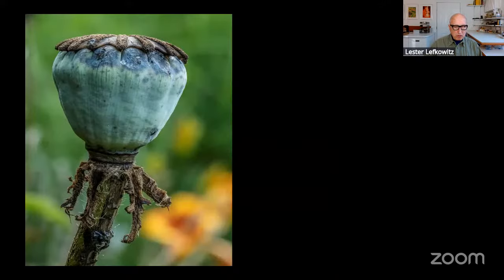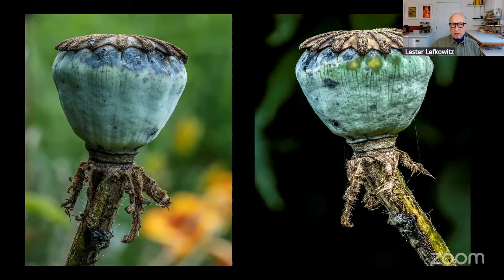Another thing to consider when you're outdoors is if you can't control the light, you can control your position. So this is a poppy flower, one of those bright red poppies that has lost its leaves. And what's annoying is the background. If you just walk around to the other side, I noticed that the background was in the shade, and I got the same thing, much better.